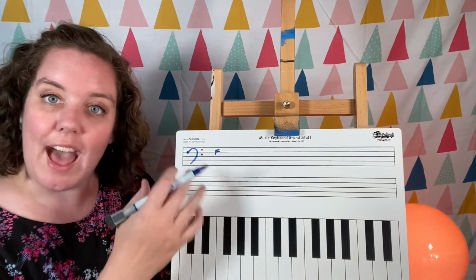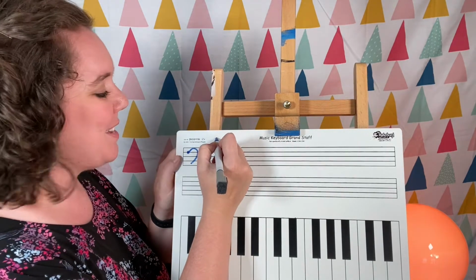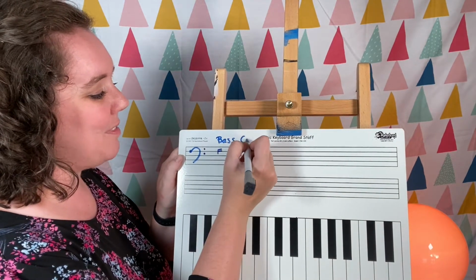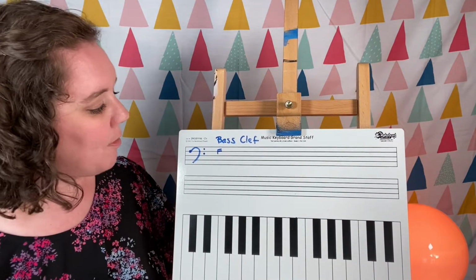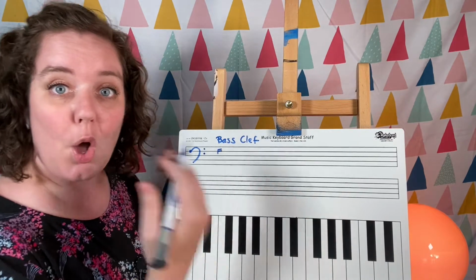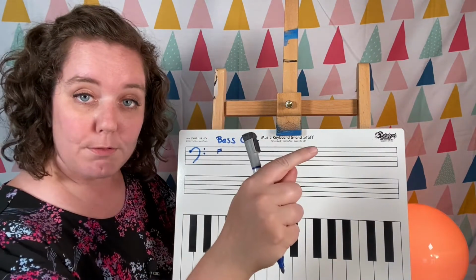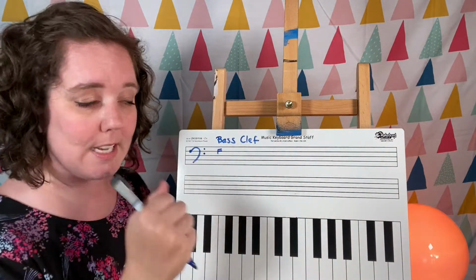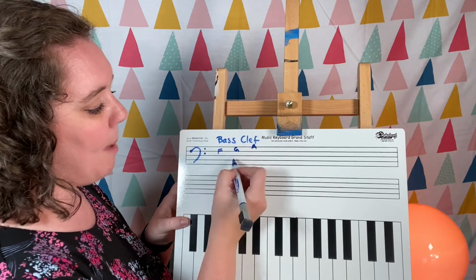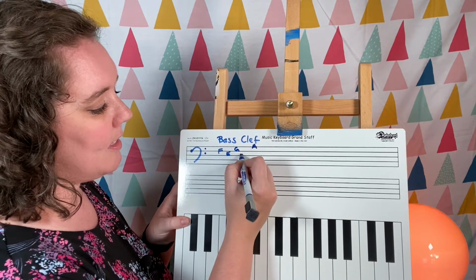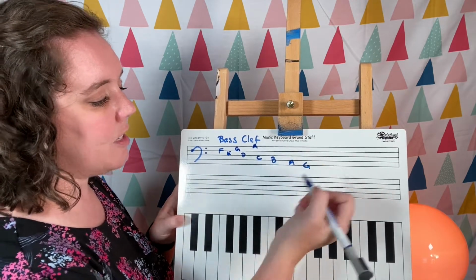And when F is on that line, then we can transition the name from F clef to bass clef. Not bass, bass is how that's pronounced, so bass clef. And once again, you can go through and figure out all the lines and spaces. Going up on the staff, we go alphabetically forward. Going down on the staff, we go backwards alphabetically. So up from F would be G, and then A, and backwards from F would be E, D, C, B, A, and G.